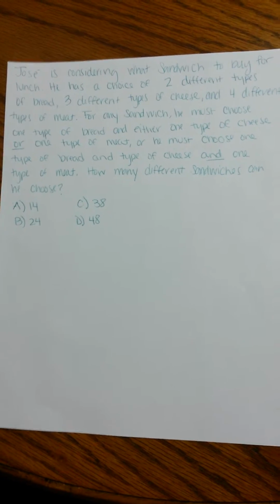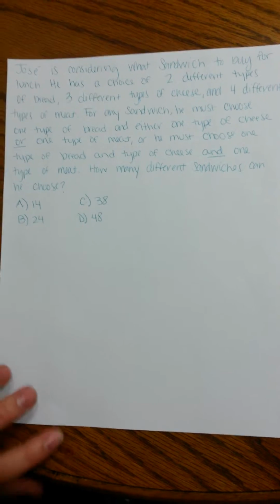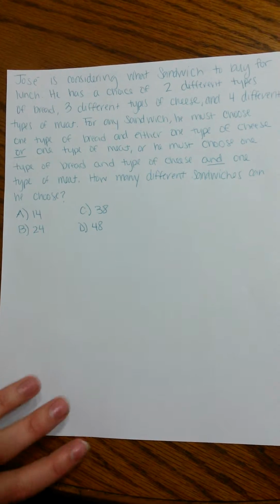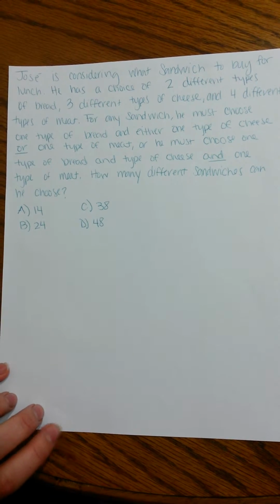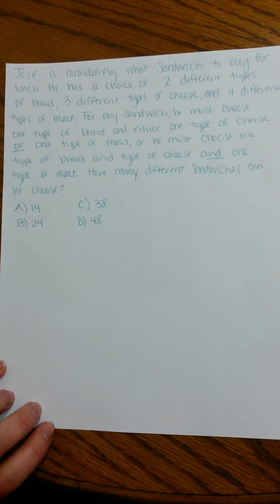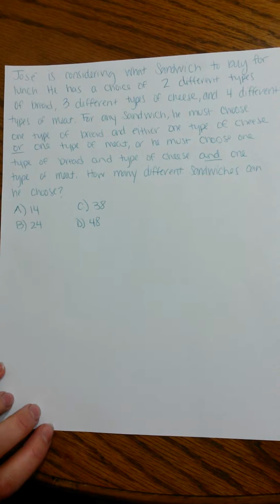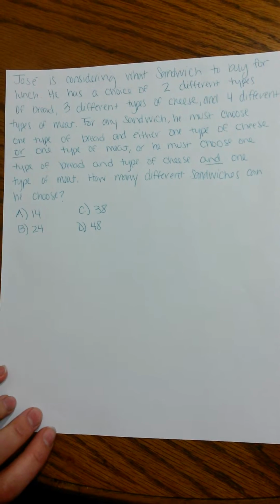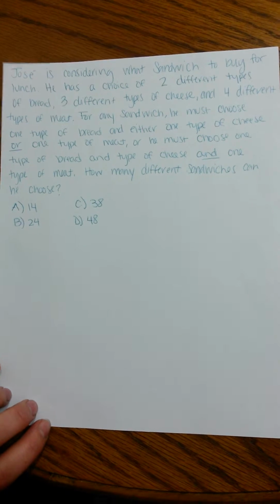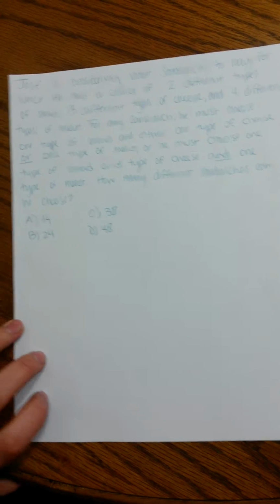So the next one says, Jose is considering what sandwich to buy for lunch. He has a choice of 2 different types of bread, 3 different types of cheese, and 4 different types of meat. For any sandwich, he must choose 1 type of bread and either 1 type of cheese or 1 type of meat, or he must choose 1 type of bread and 1 type of cheese and 1 type of meat. How many different sandwiches can he choose?